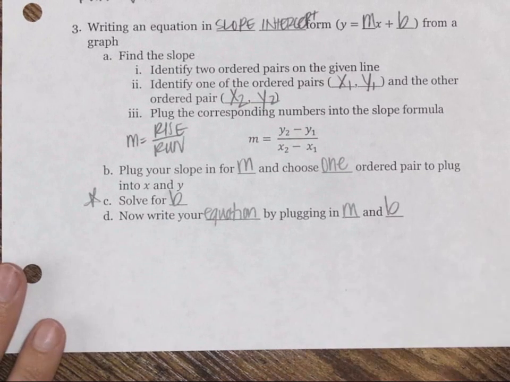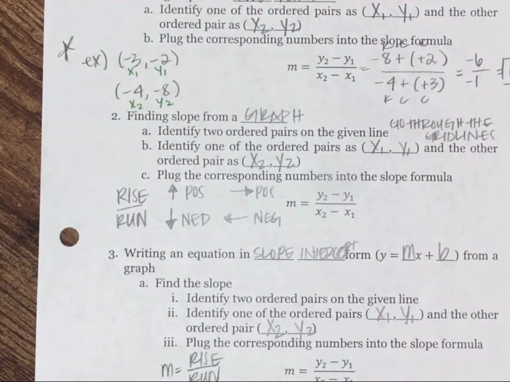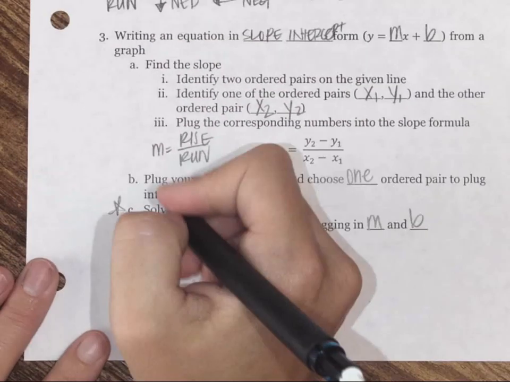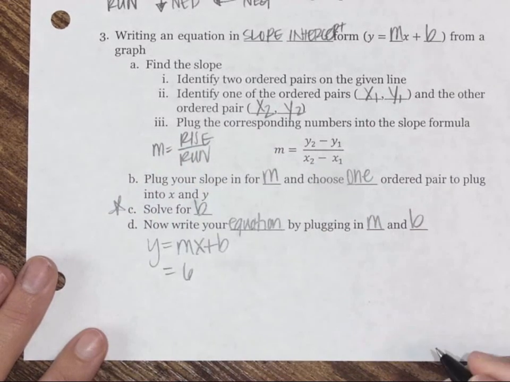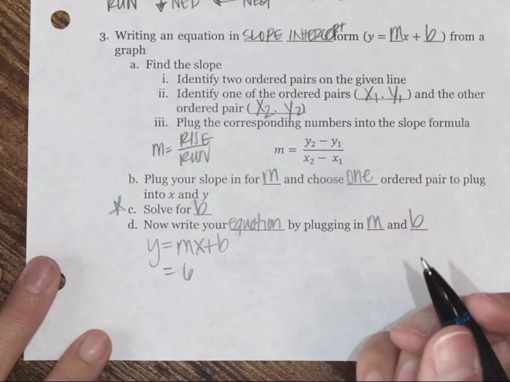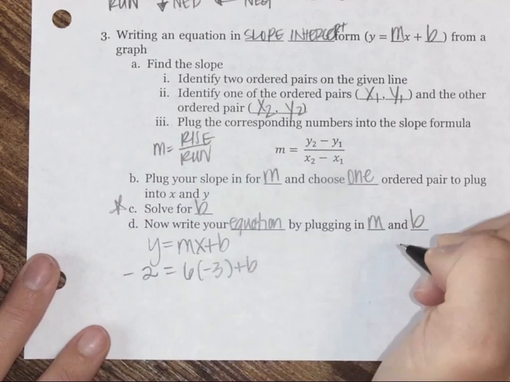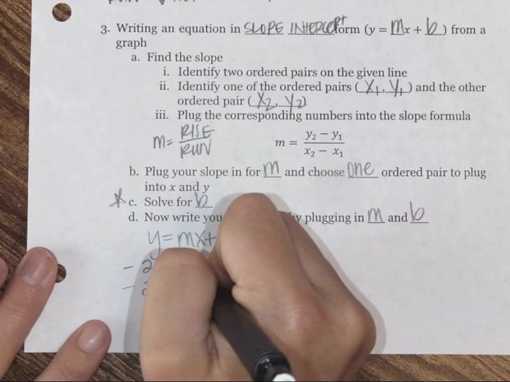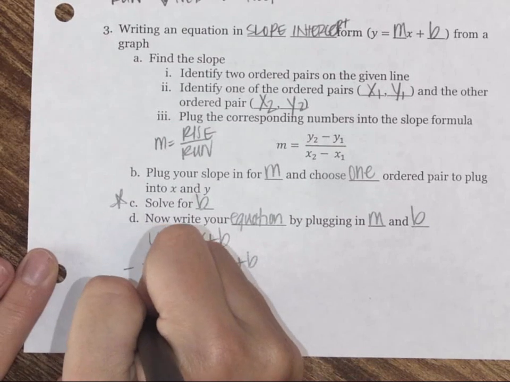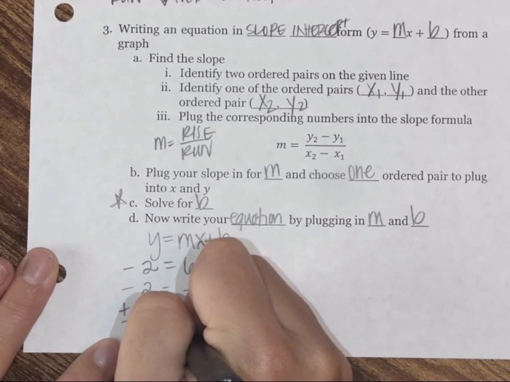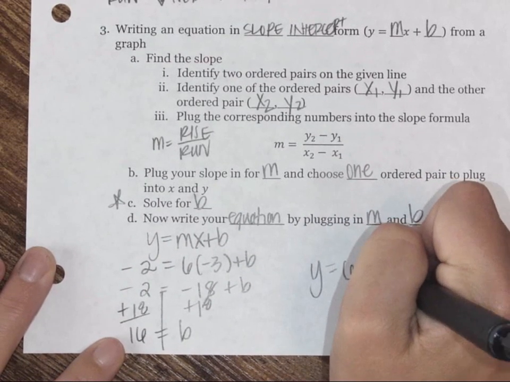We don't have a graph right here, so if we wanted to figure out what the y-intercept was using our example up here, we're going to use those two ordered pairs. We would plug in our slope, which was 6 that we got, and then we pick one of the ordered pairs. I'm going to pick (-3, -2), so I'm going to plug in -2 for y, -3 for x, and now I can solve for b. So it'd be -2 is equal to -18 plus b. I'm going to add 18 on both sides to get that b is equal to 16. So my equation would be y equals 6x plus 16.